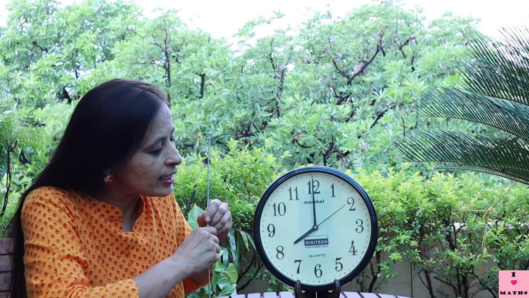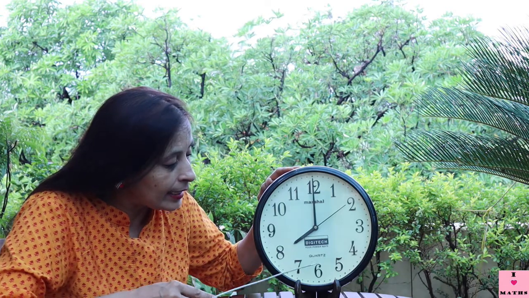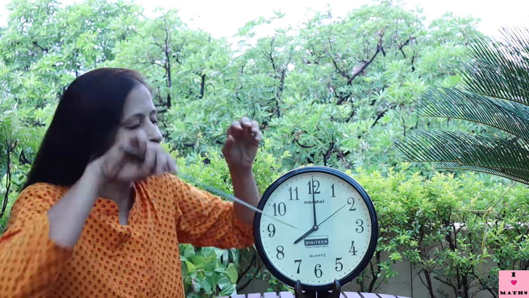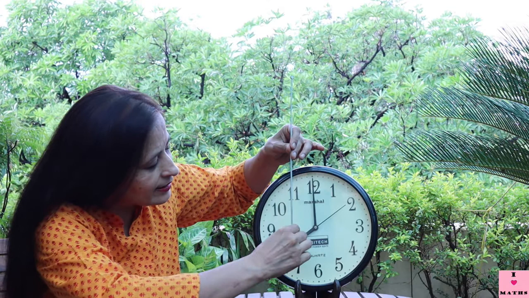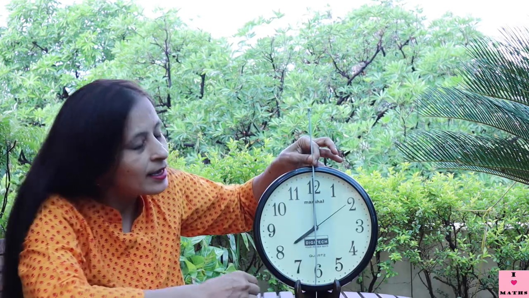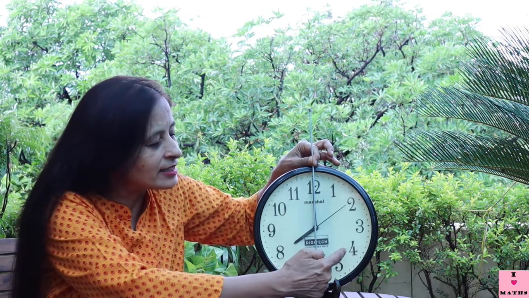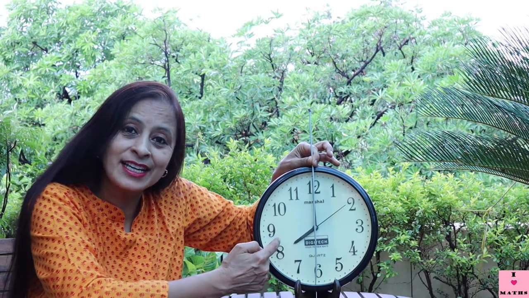Okay. Now one thing I want to teach you. Children, if we draw a line starting from 12 and ending at 6, something like this, just have a look. If we draw a line like this, we divide our clock into exactly 2 equal halves. One half is this and another half is this.